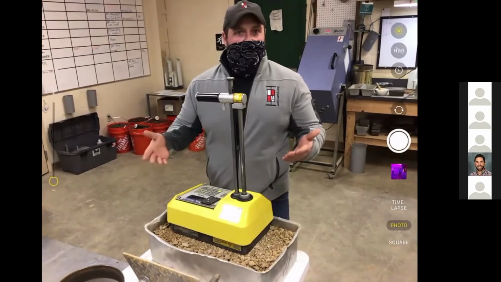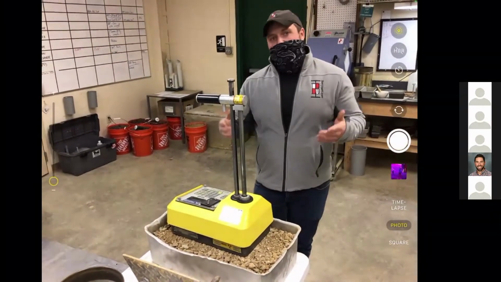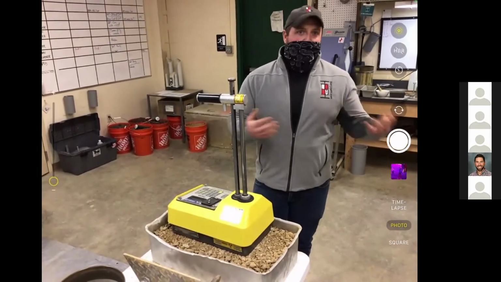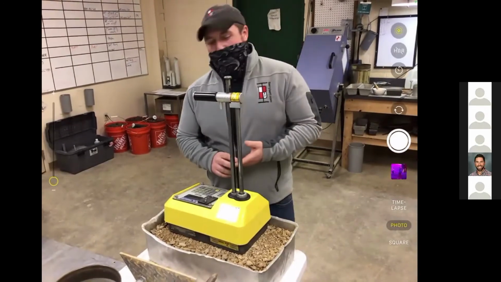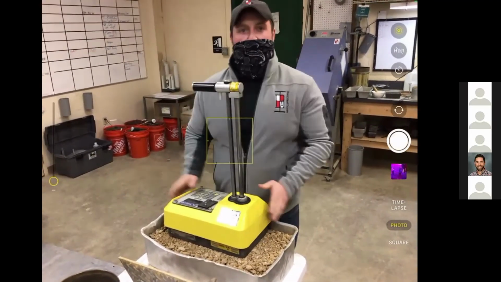Vice versa, sometimes it's way too wet. So we can do things like dry it out, let it sit, aerate it, add lime, cement stabilization, or anything like that. So that's a rundown on the new gauge.